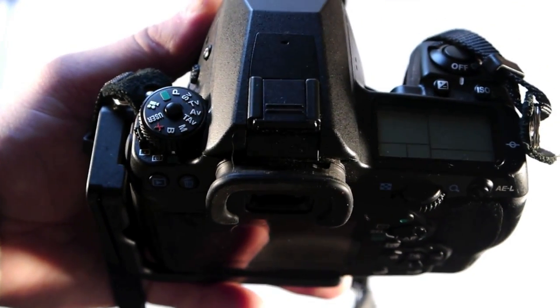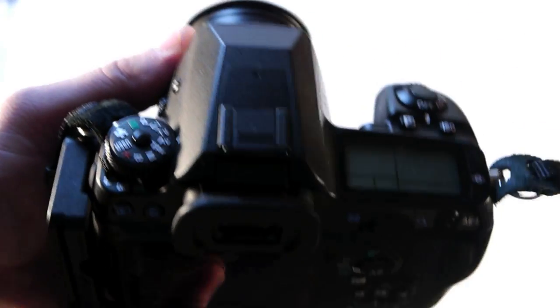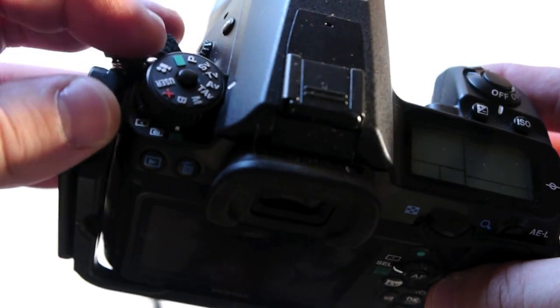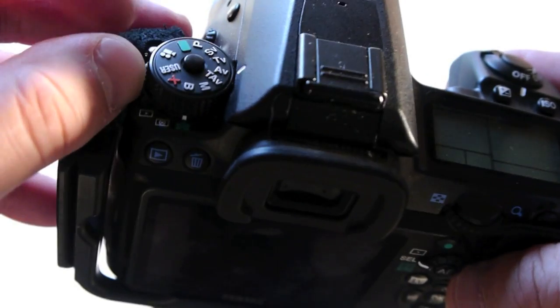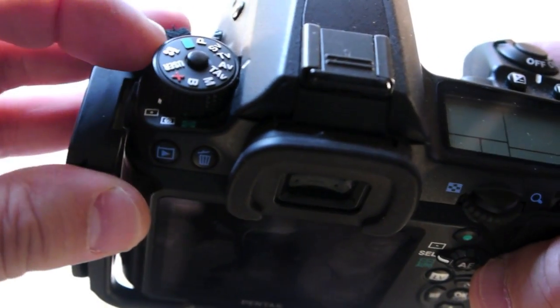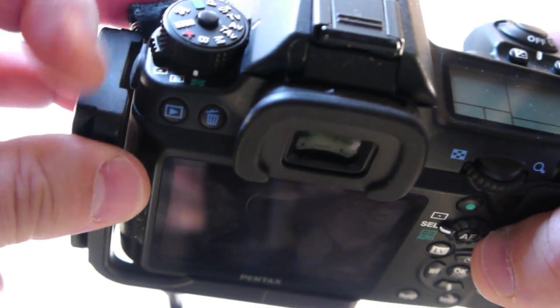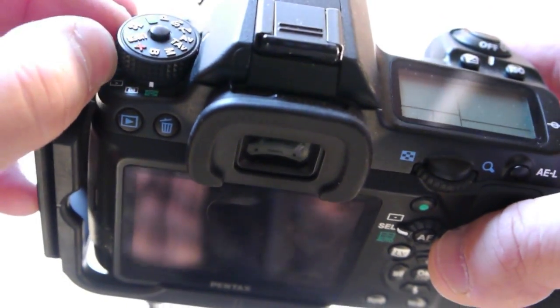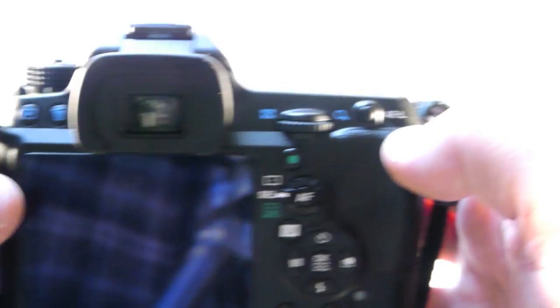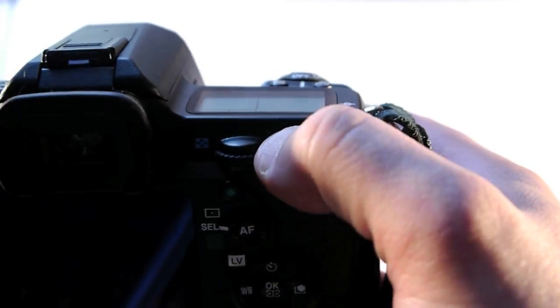Got a couple of requests for AE lock and spot metering on our K5. Over here, that's evaluative, that's center weighted, and that's spot metering. So we can put it into spot metering with this lever on the K5. And AE lock is the AE lock button right there. Push that button and recompose.